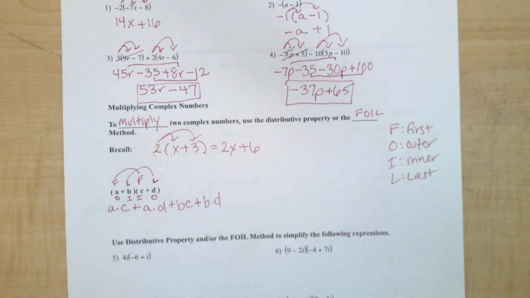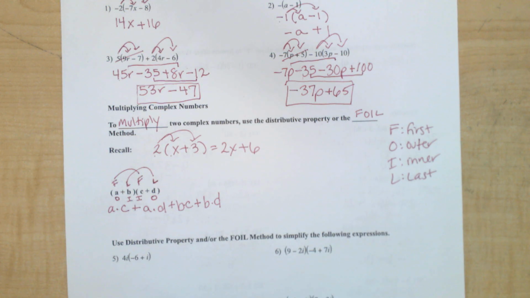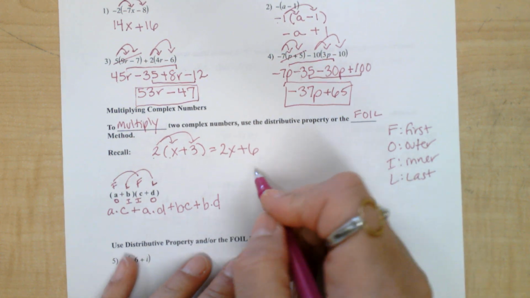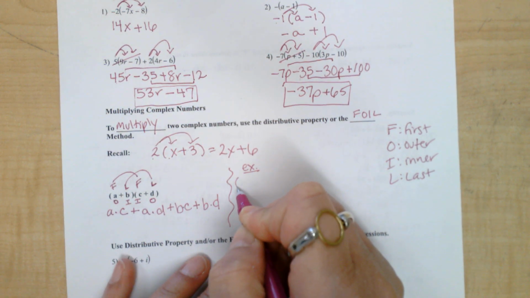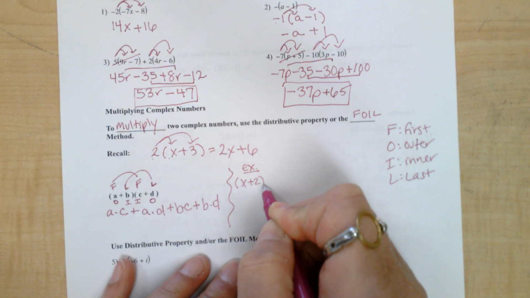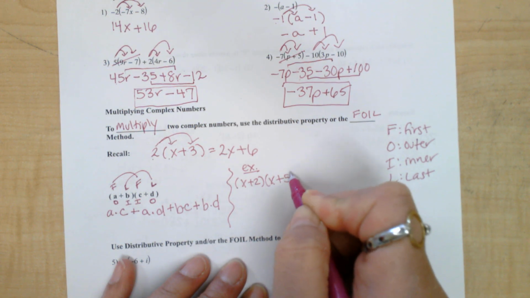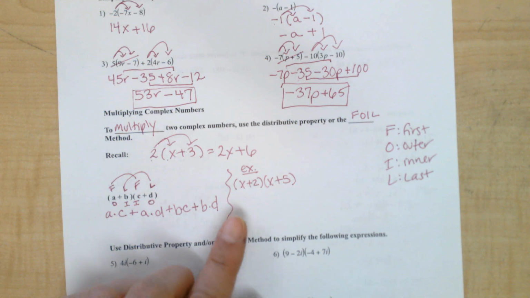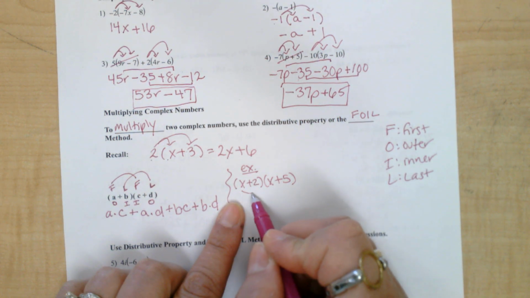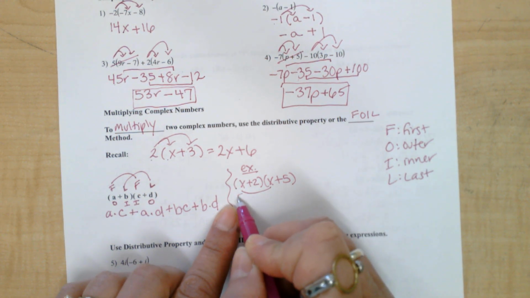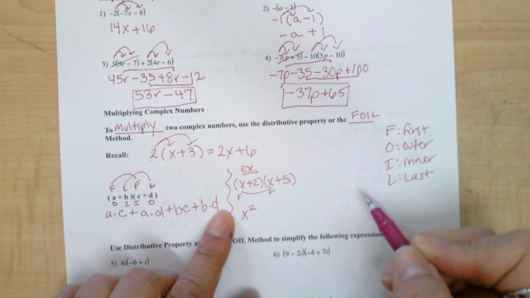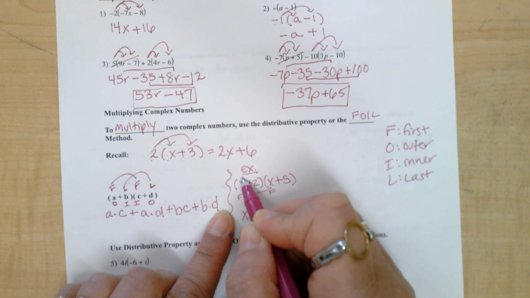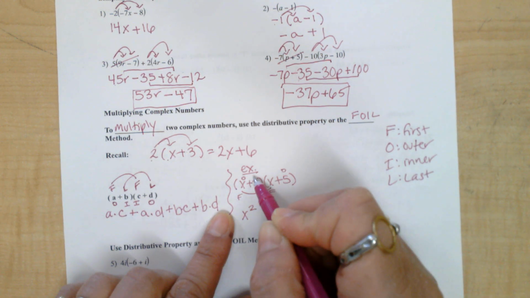Now it's much easier to do an example with FOIL. So let's do an example with FOIL. Let's do x plus 2 times x plus 5. So our first term would be x and x. Those would be our first and first. So that gets us x squared, okay? My outer terms are going to be outer and outer.